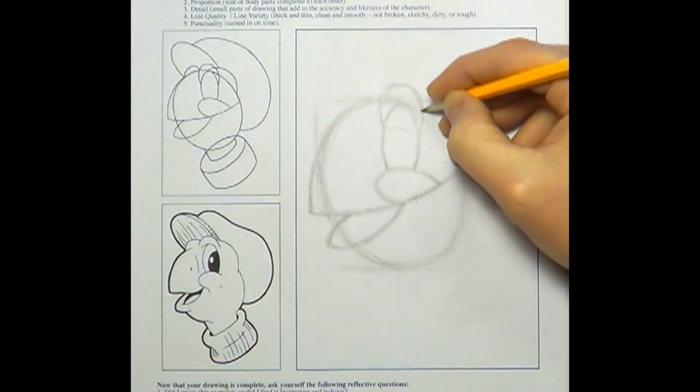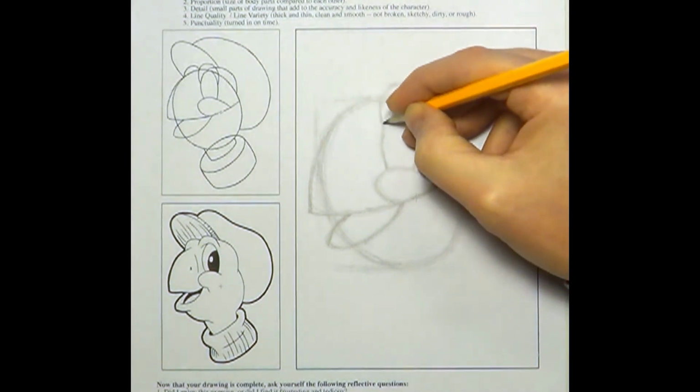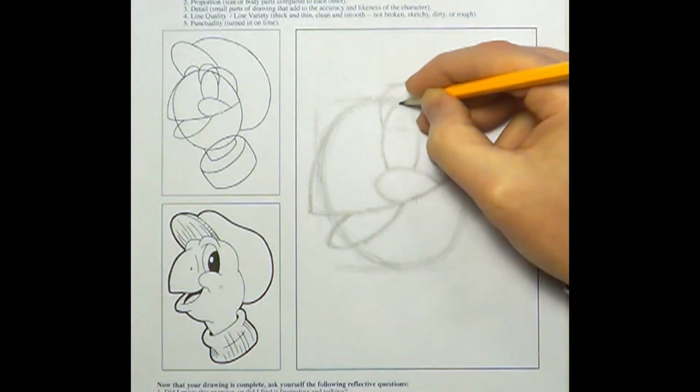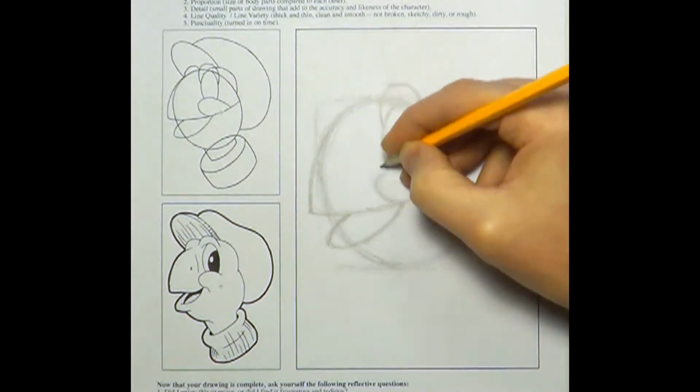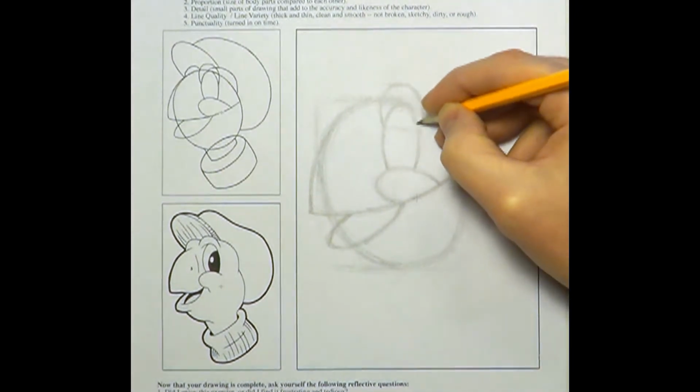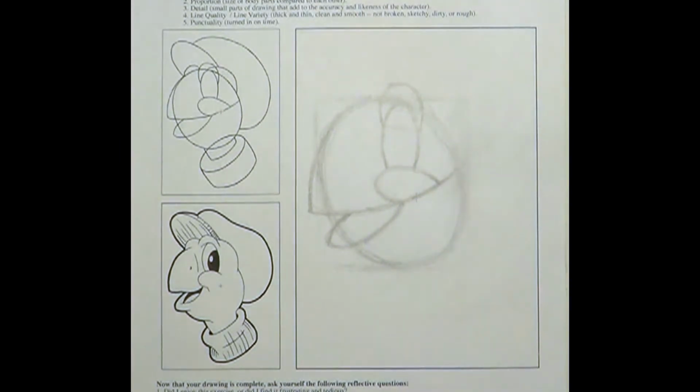So once again, what I'm doing is drawing by comparison, comparing the new thing that I'm drawing with something else that I've already drawn on this piece of paper to make it work out for me.